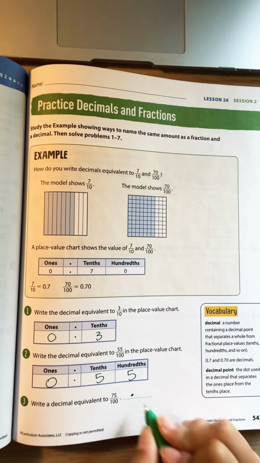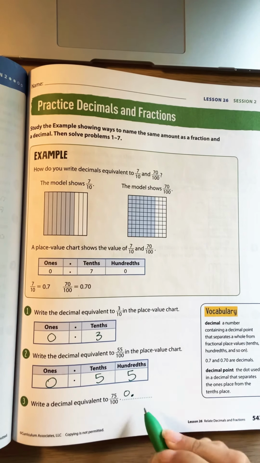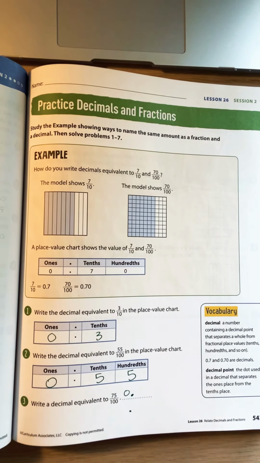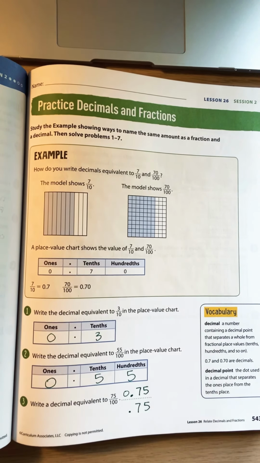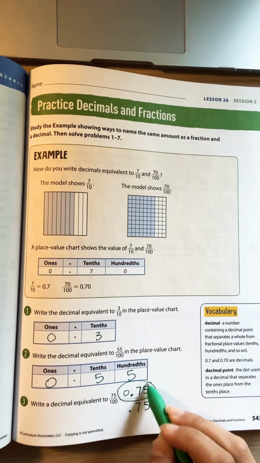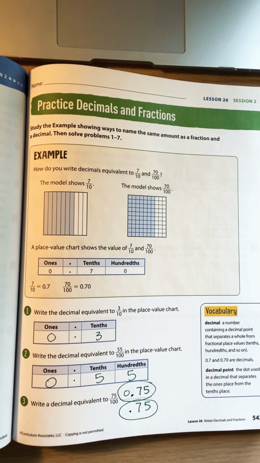Okay, there's no whole number, so I can write 0 and, or I could just do a decimal. 75 hundredths. Okay, either one of those is perfect. Awesome, back page.